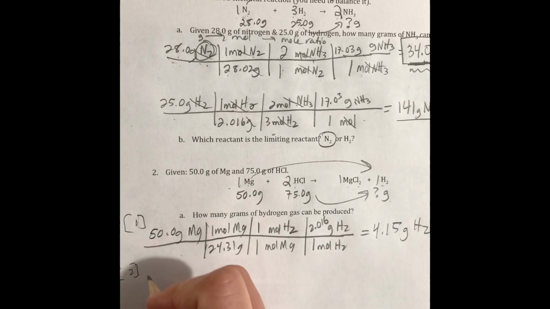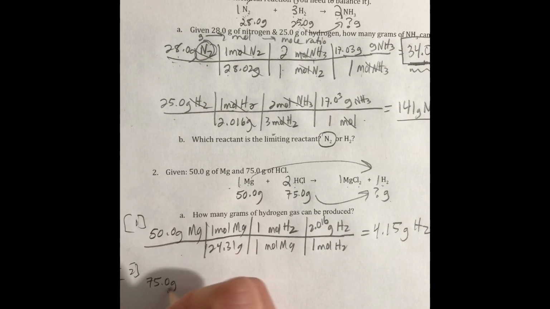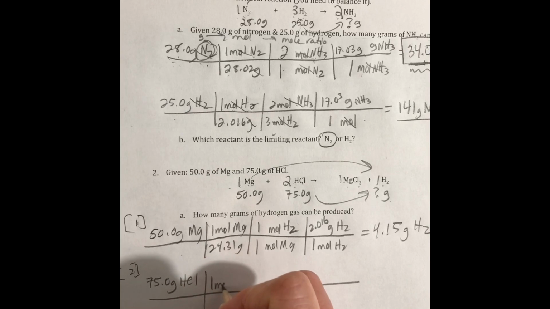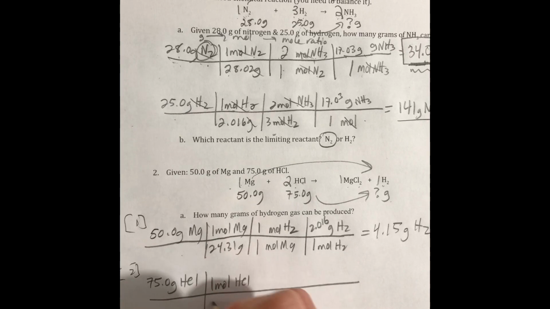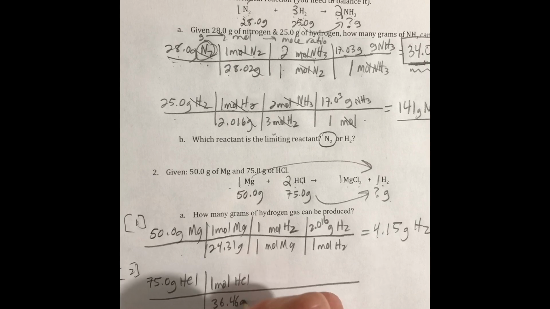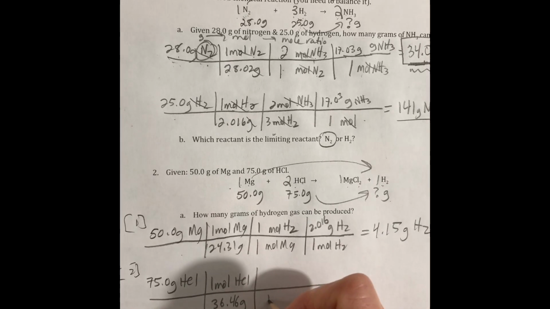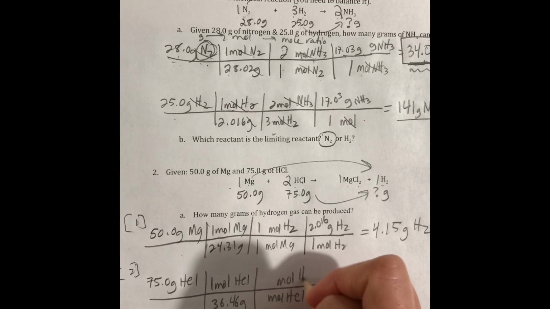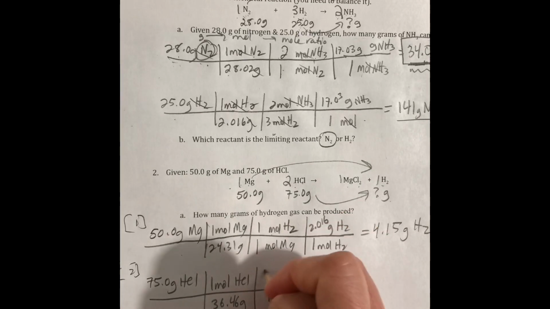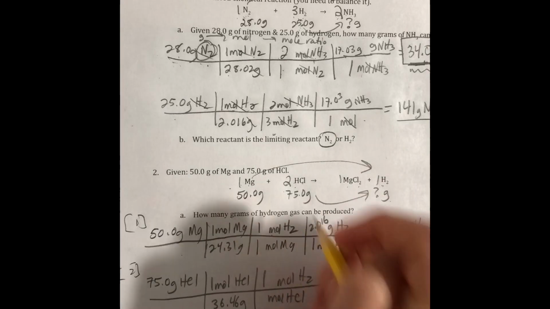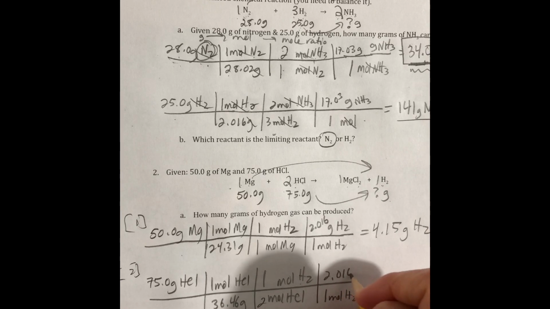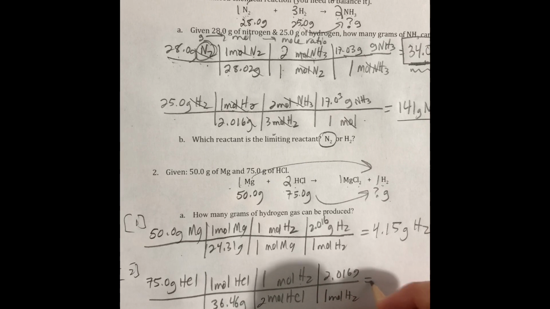and that would be 75 grams of HCl. Get my railroad tracks going, and 1 mole of HCl is 36.46 grams. I added those up, and then I'll repeat moles of HCl here, and I'll go to moles of H2, and I can repeat a lot of what I have up there. What was moles of HCl? It was 2. And then here I'll do 1 mole of hydrogen gas is 2.016 grams. And then I'll hit equal.